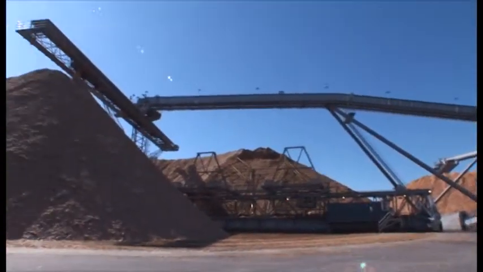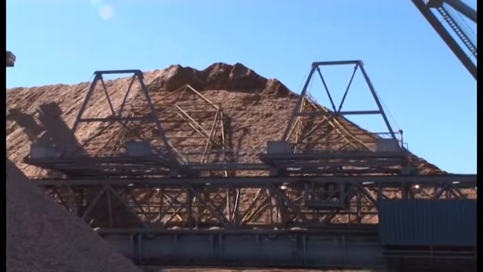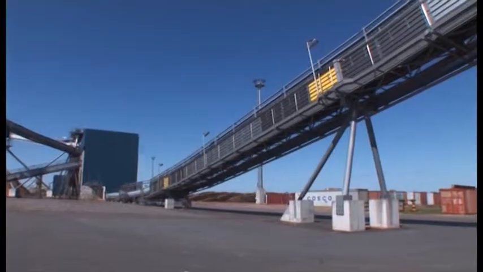The chips are taken to big open storage piles like this one. A conveyor belt takes the chips to the fiber line.